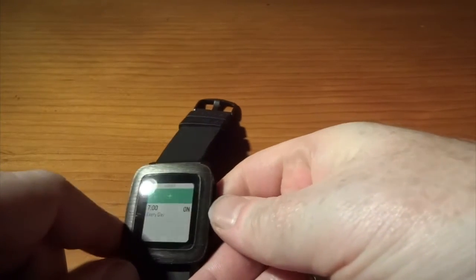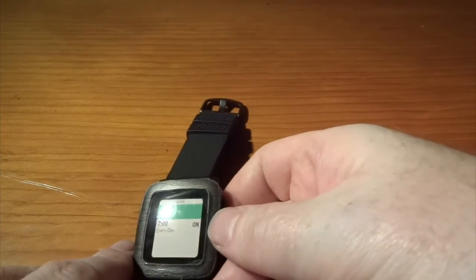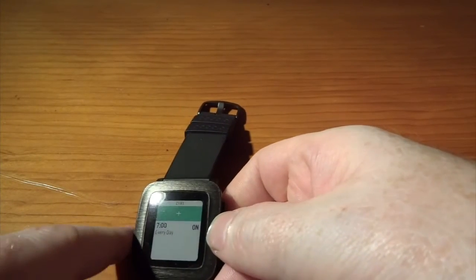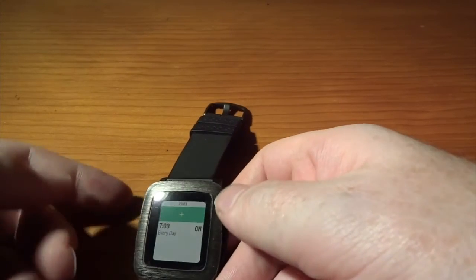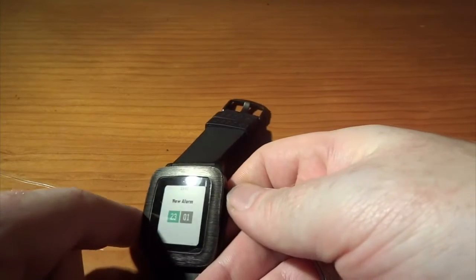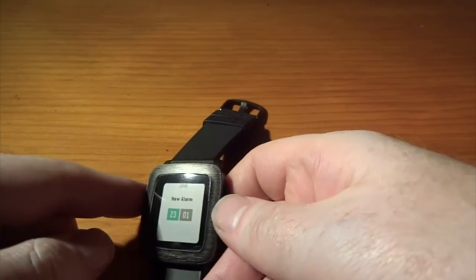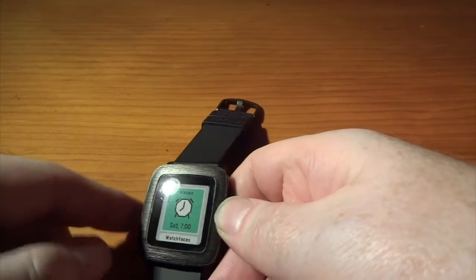Alarms, like any modern watch, not even a smartwatch these days, you can have multiple alarms. You can have it for multiple days of the week, you can have it repeating, and so on and so forth. Very similar to the timer, where if you press up, it will go up, down, it will go down. Okay, won't dwell on that too much.